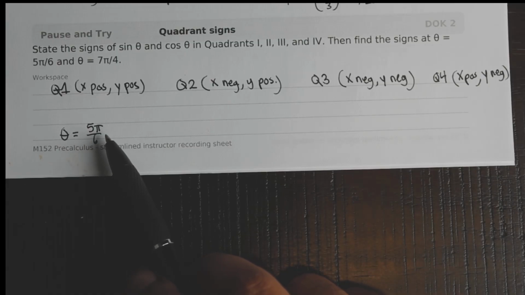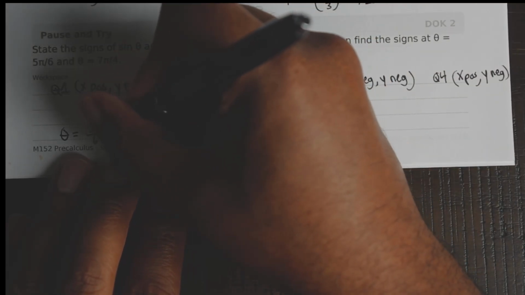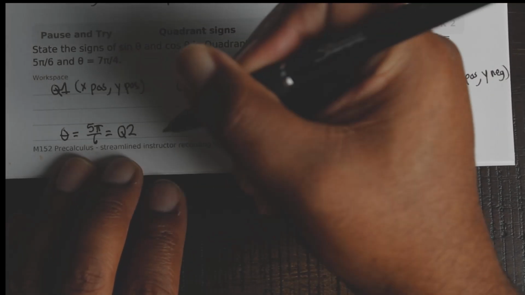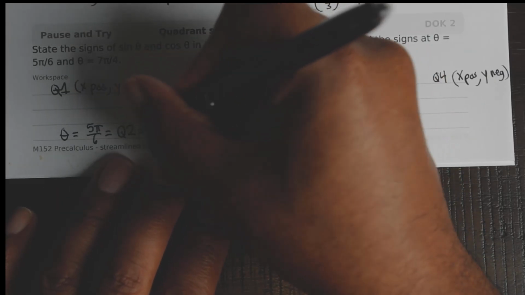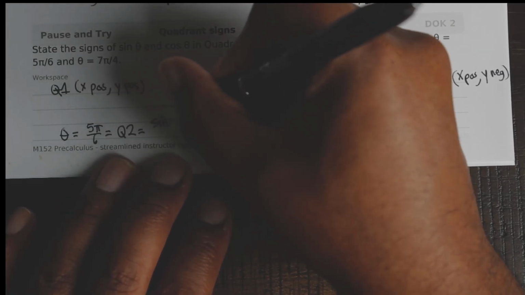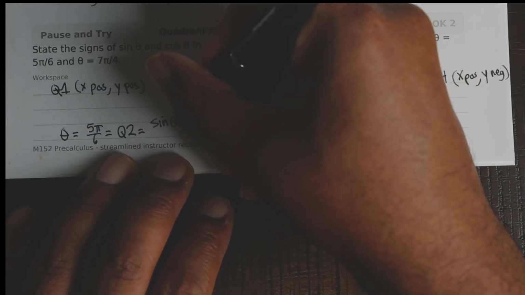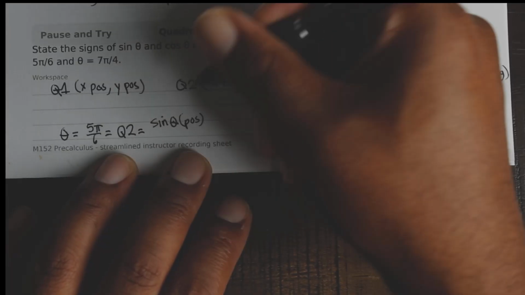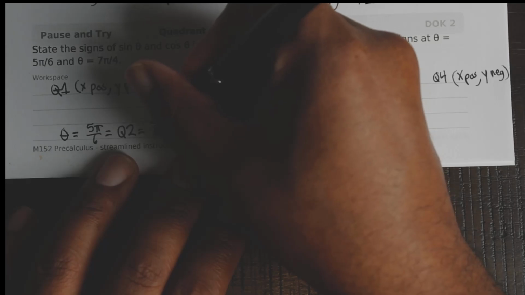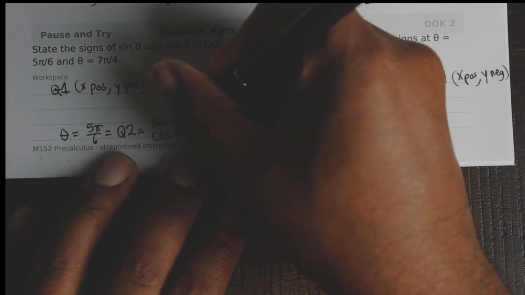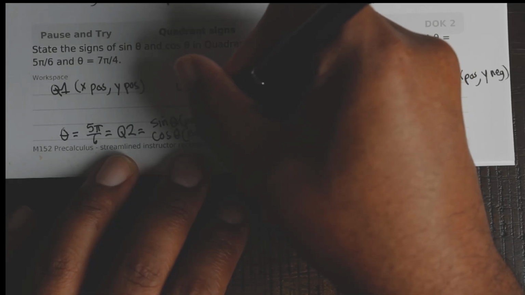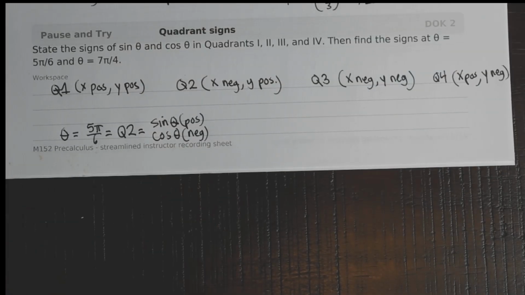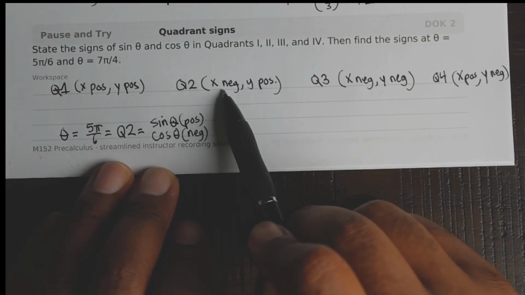The angle is in quadrant number 2. And so 5 pi over 6 is in quadrant number 2. And the sine theta is positive, and the cosine theta is negative. Okay, because remember, you got cosine, sine, cosine, sine.